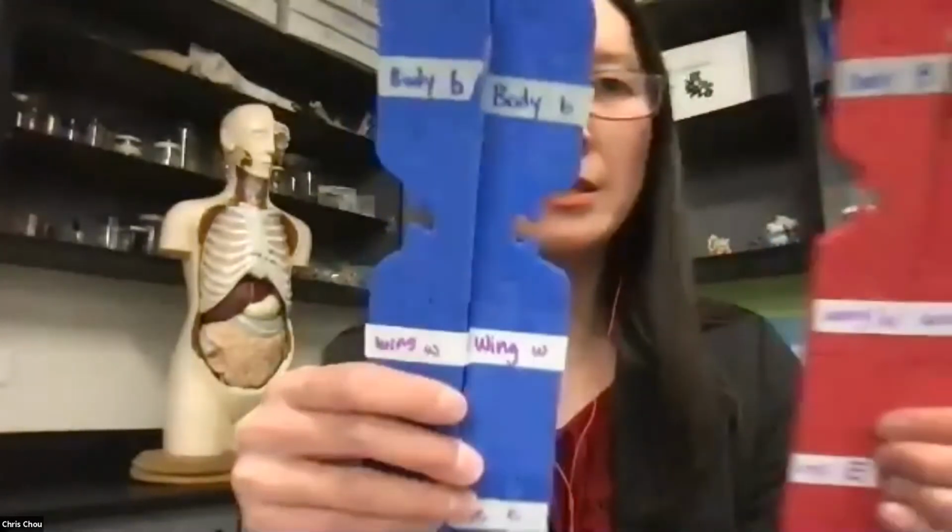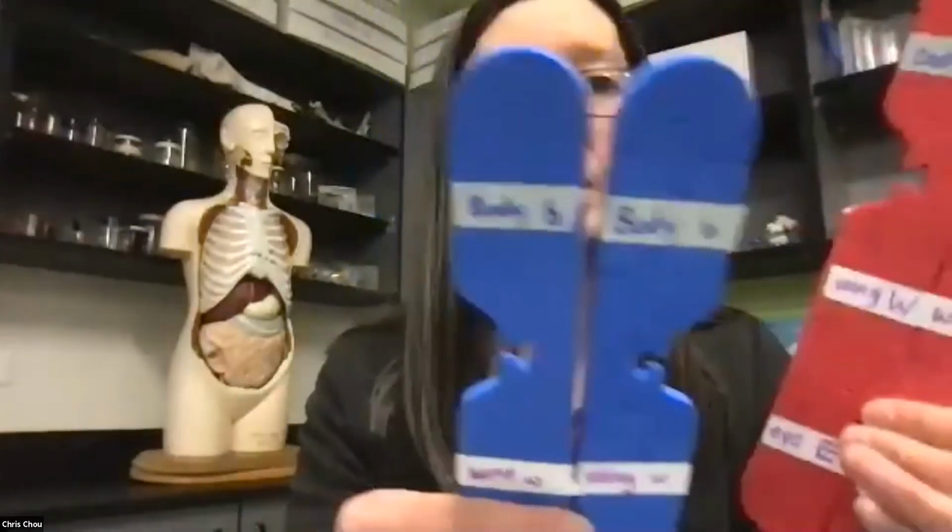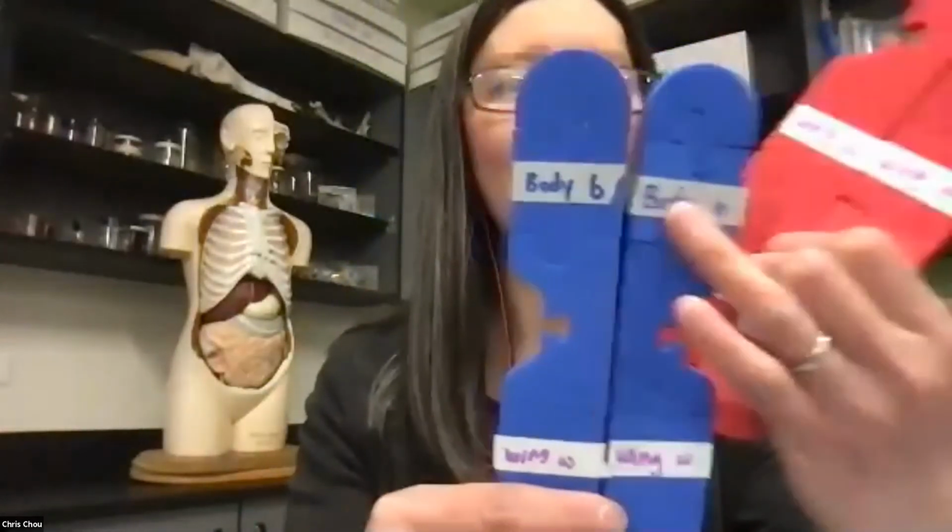I do want to share one modification I made this year with this kit that I think AP teachers would be really interested in. I took tape, and you know how our students in AP need to calculate recombination frequencies and talk about linked genes. This is a great way to do that. I just put some tape on here.